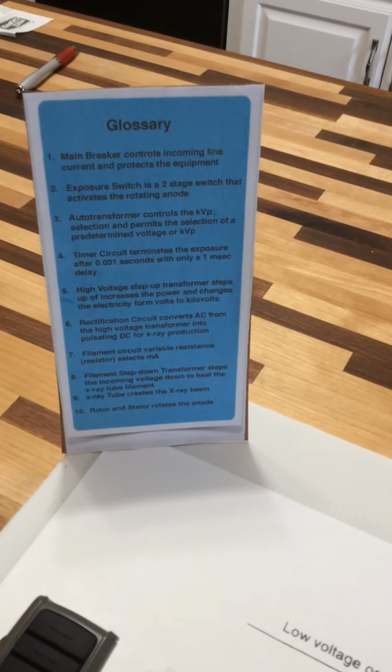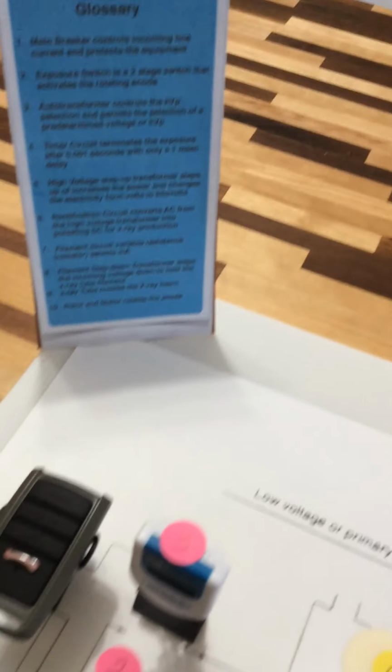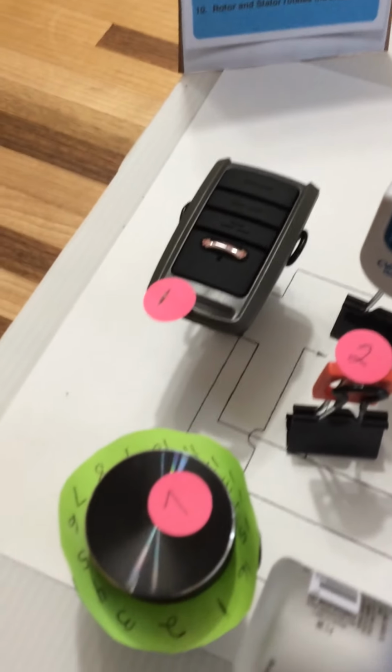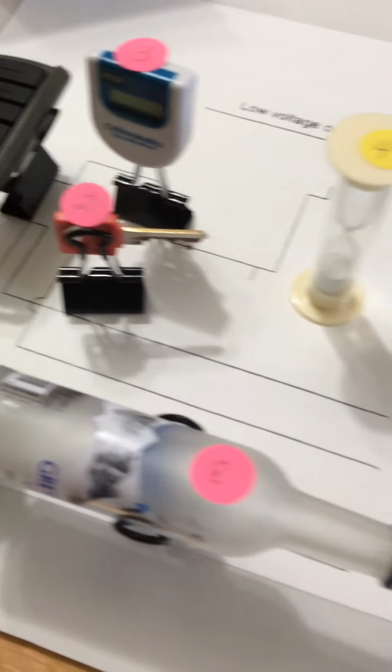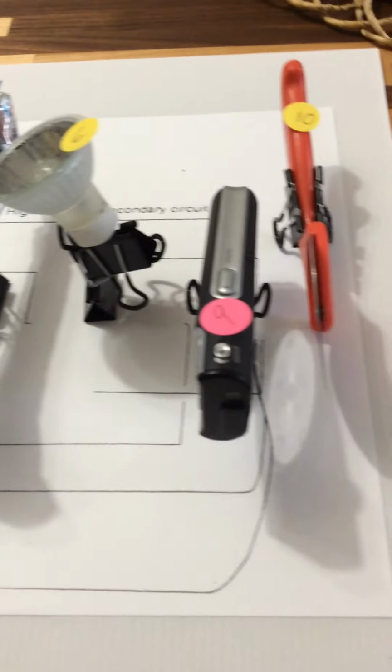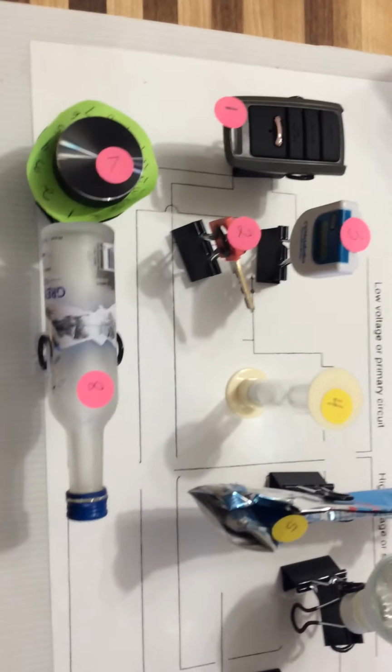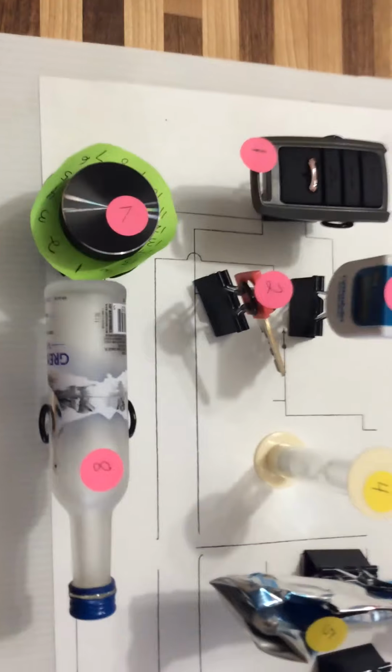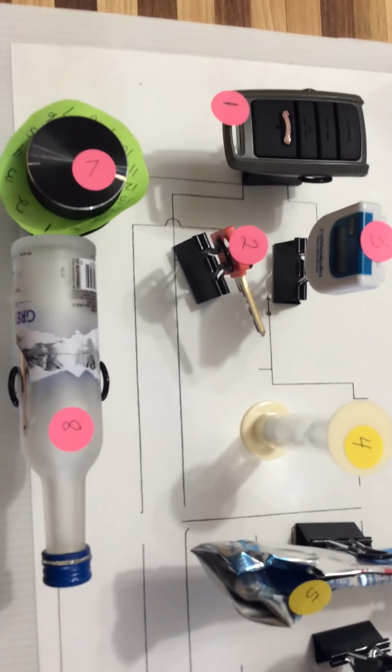So those are the 10 components. And I've actually labeled each one. And what I will do is go over each item and talk a little bit about why I selected the household item to represent each of the components.